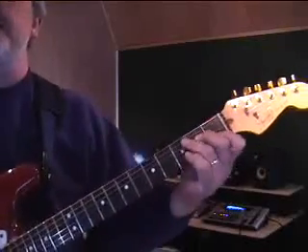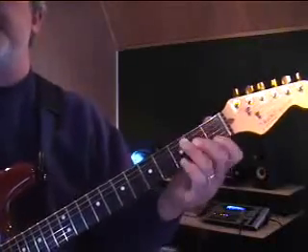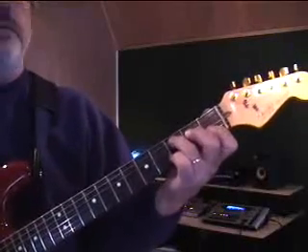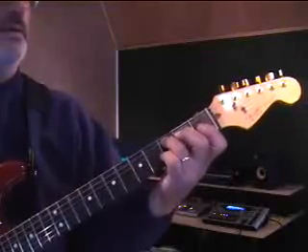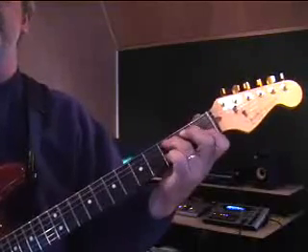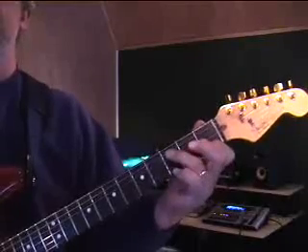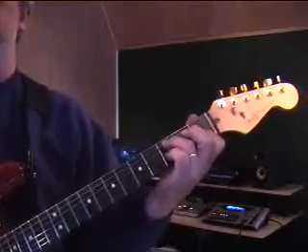The next octave shape we're going to look at is the C octave shape, based on an open C chord. The C notes in the C chord are the 3rd fret of the 5th string and the 1st fret of the 2nd string. So those 2 notes are the C octave shape.